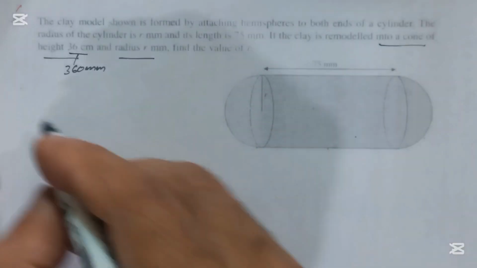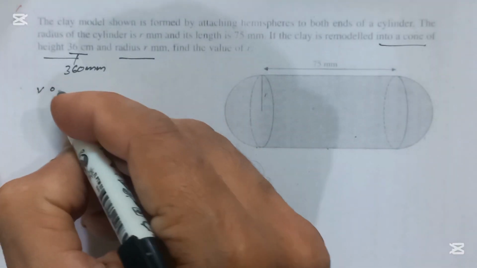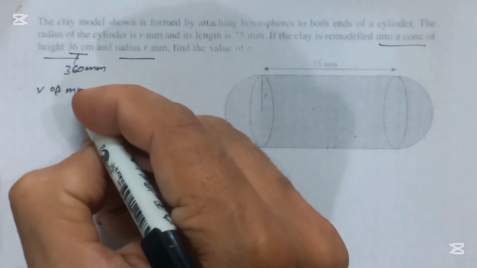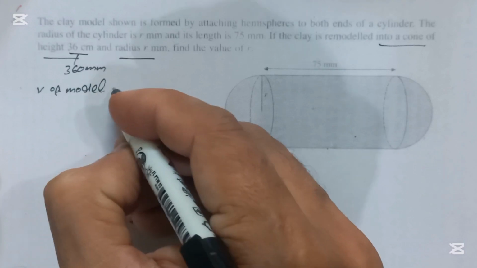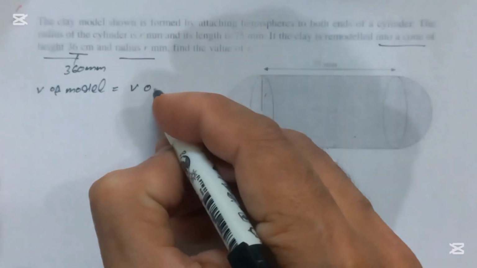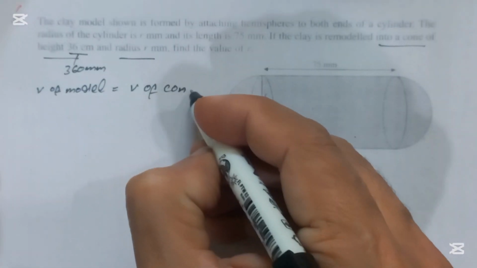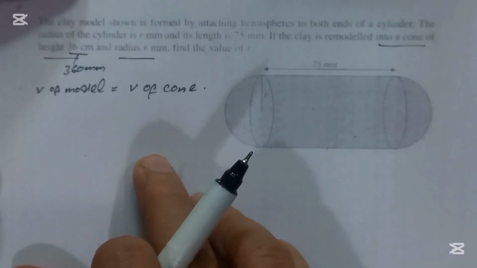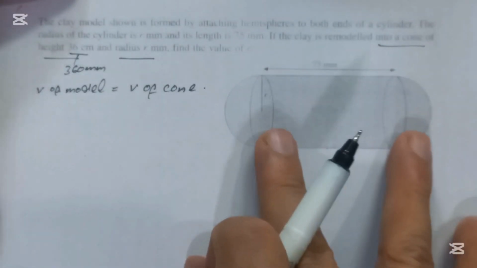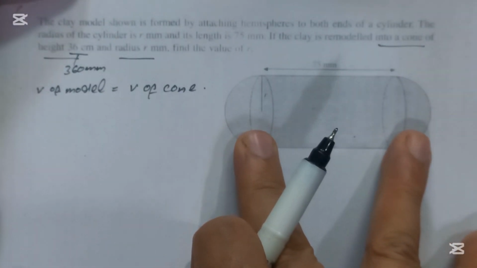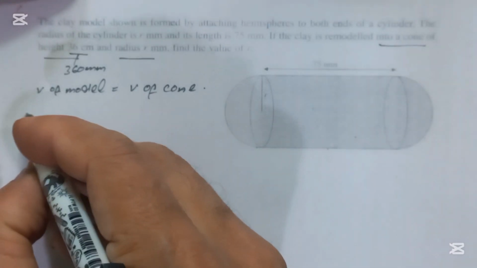It means volume of the model will be equal to volume of the cone. Volume of the model is, there are two hemispheres, so it will become one full sphere.